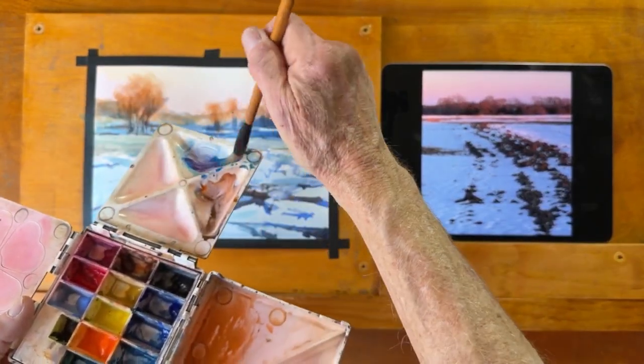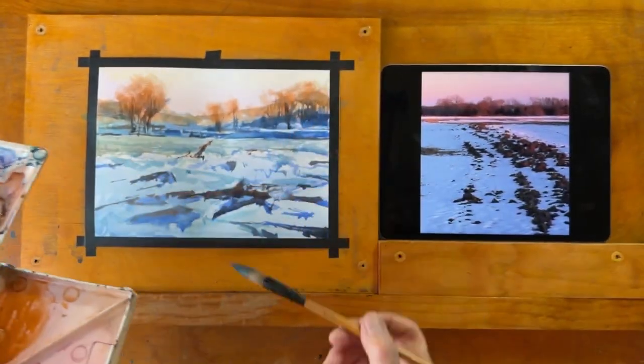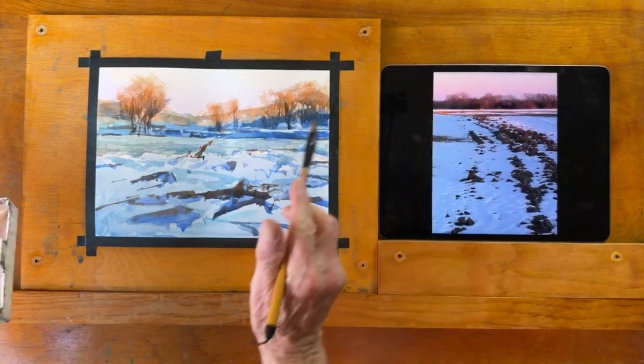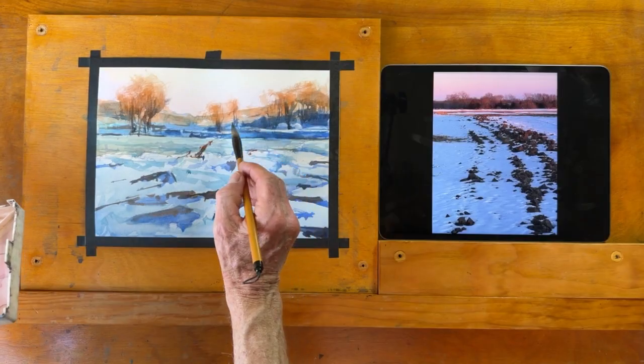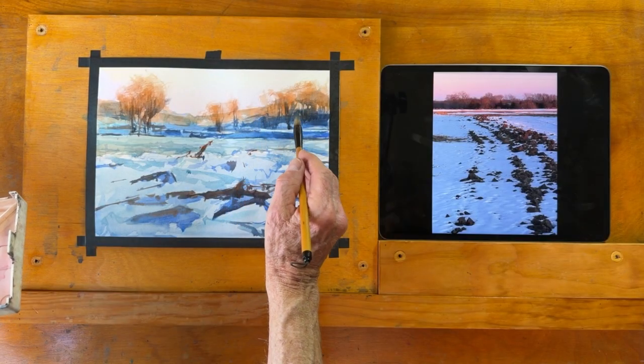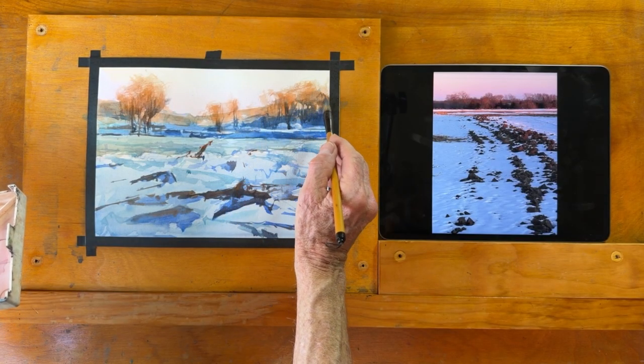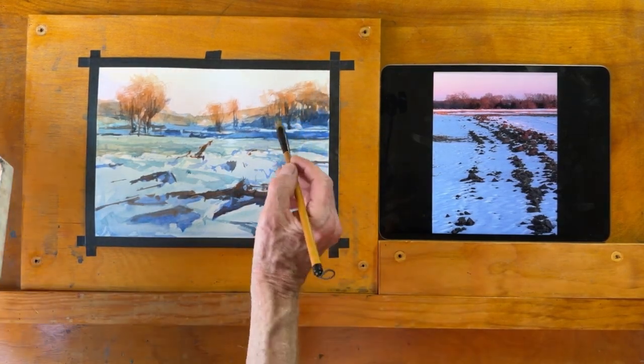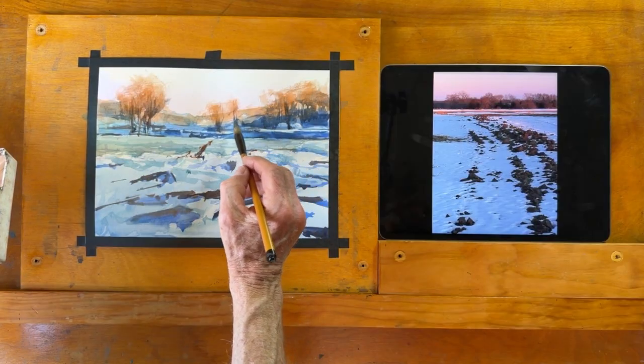A little bit of the crimson. There is some purplishness back in here, but it's a dull purple. That area is damp. There's still water on the surface of the paper, so I'm trying to use that.